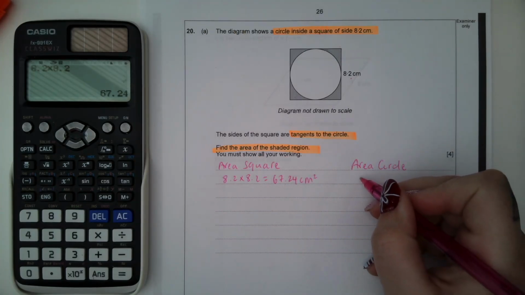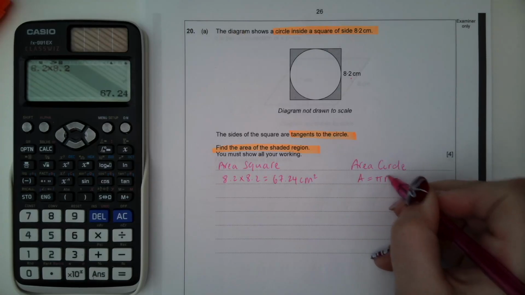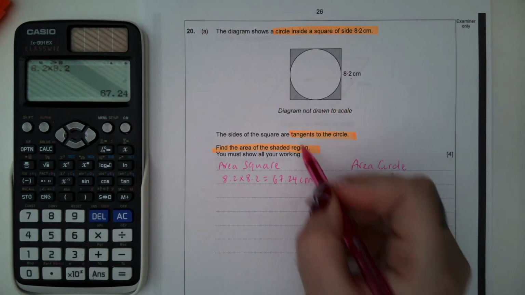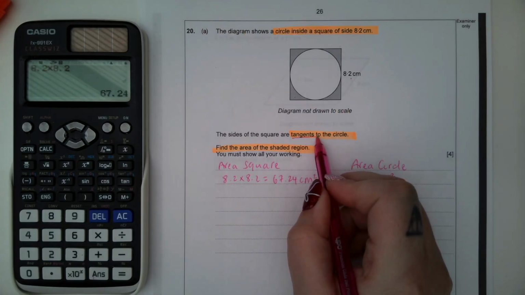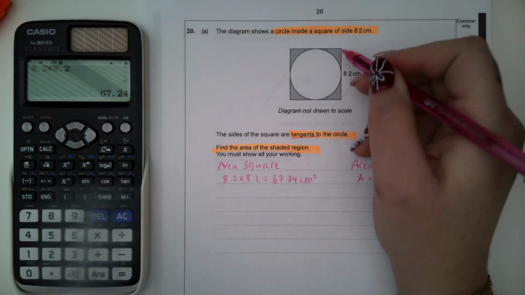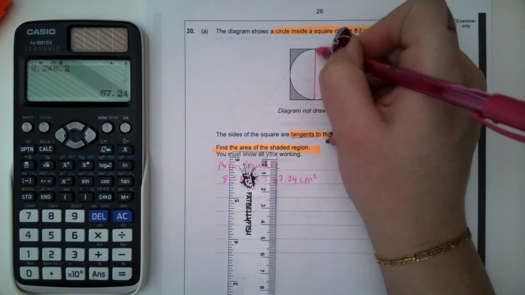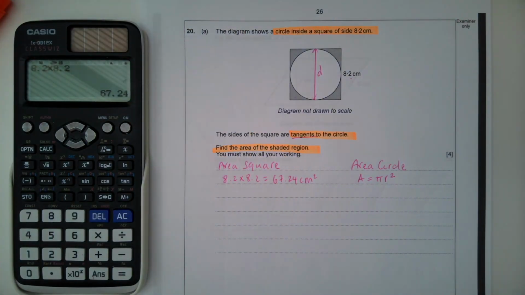To find the area of a circle, we do pi times radius squared. So we need to know the radius of this circle. This part here where it tells us that the sides of the square are tangents to the circle. This tells us that actually the side of the square is the same as the diameter of the circle. And we know that the diameter is twice the radius.